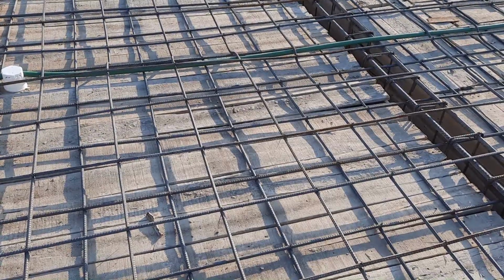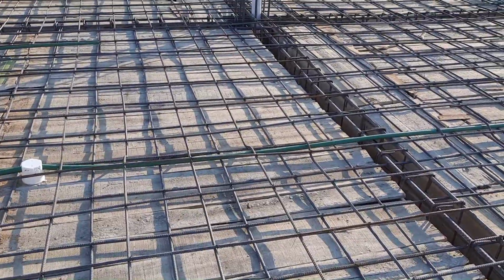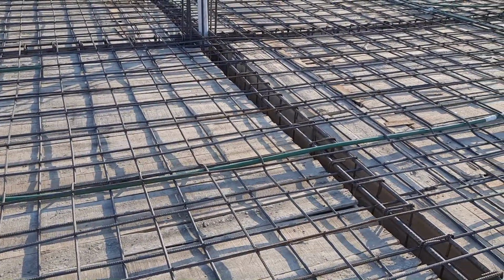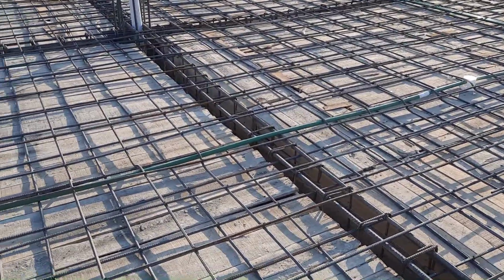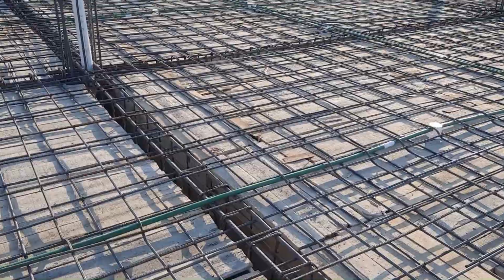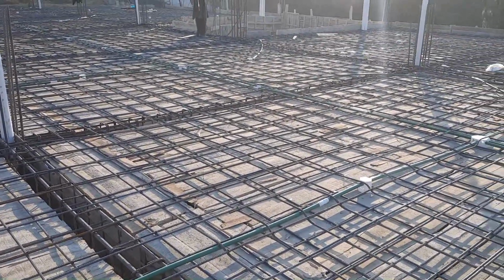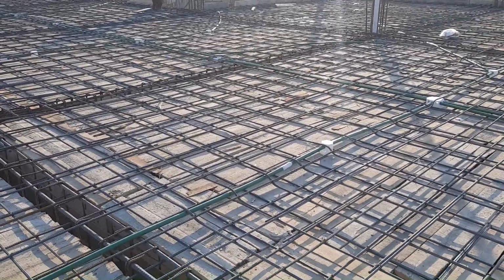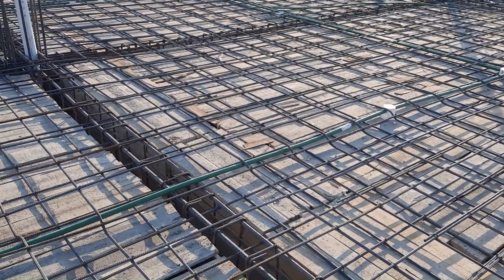If you are spending thousands of dollars on the project, why not hire a structural engineer and a proper steel fixer to guide you, and a talented site supervisor to do proper supervision for the steel structure, especially because the steel structure is very important for a building. But I don't know why these people are doing it like this.